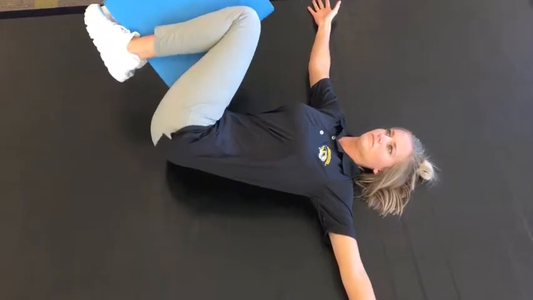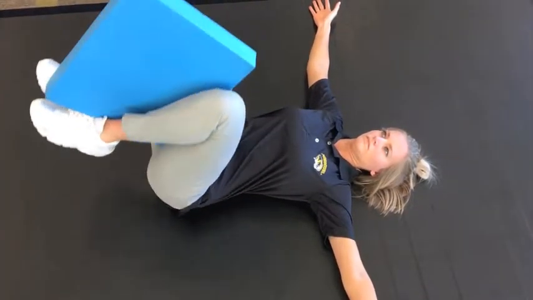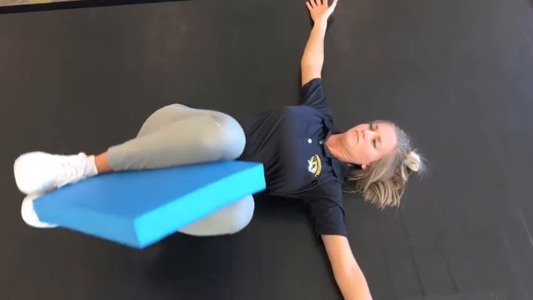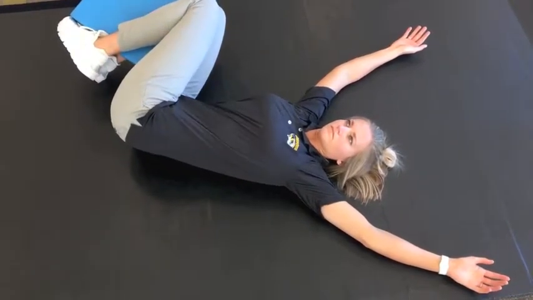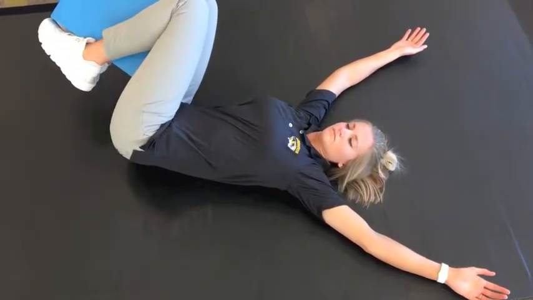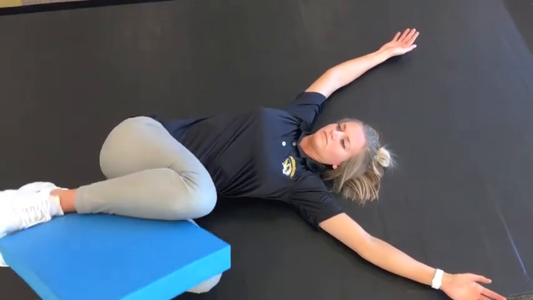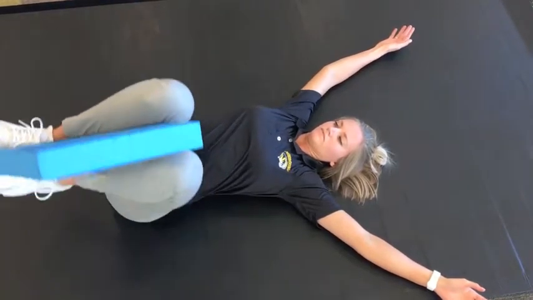We can advance the arms out to 90, requiring more scapular stability in a more elevated position, still working on core control. And then we can advance that into more of a diagonal 2 flexion pattern, bilateral upper extremity, requiring quite a bit of control. If we don't quite have all the mobility in the shoulder to get all the way flat, we can support the arm with pillows.